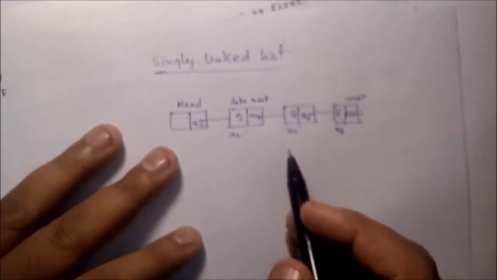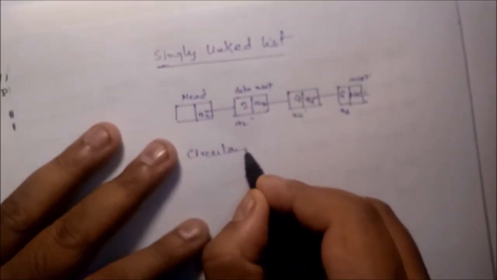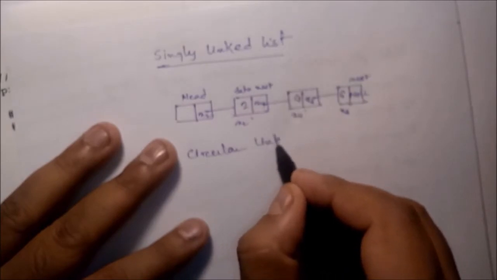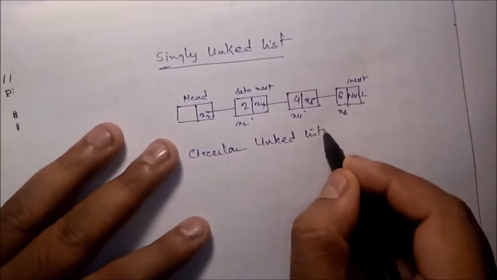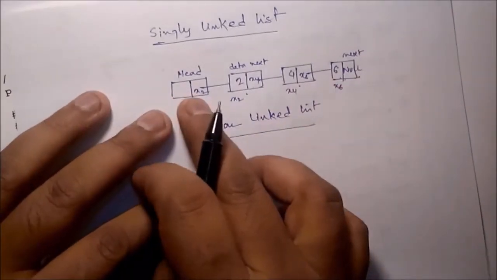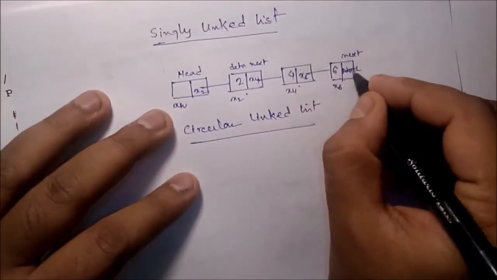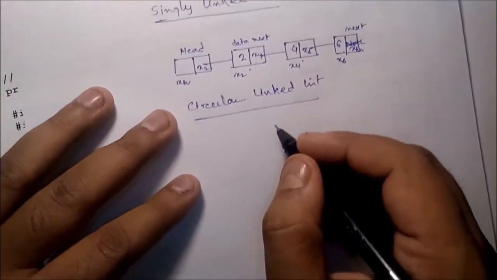Now in a circular linked list, in the last node we store the address of the first node. Suppose the address of the first node is xh, so here we store xh.